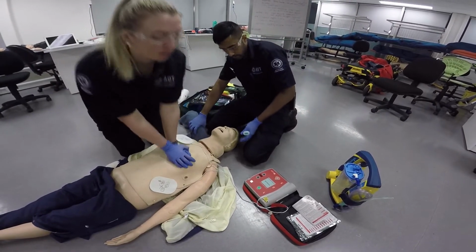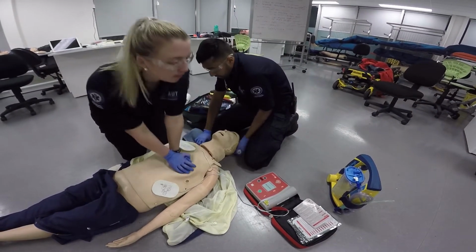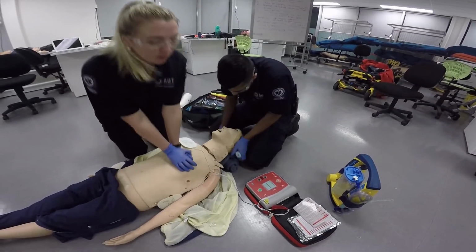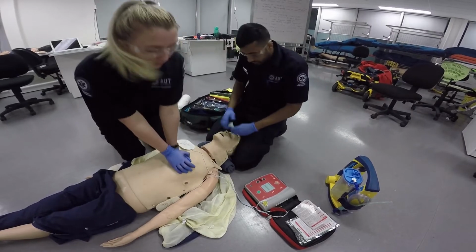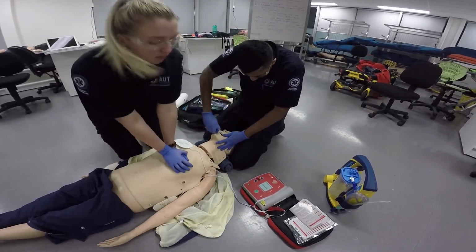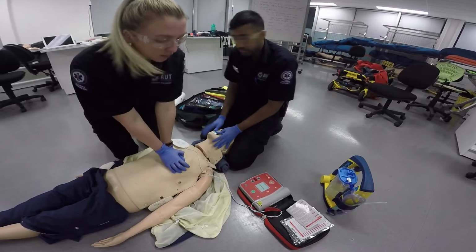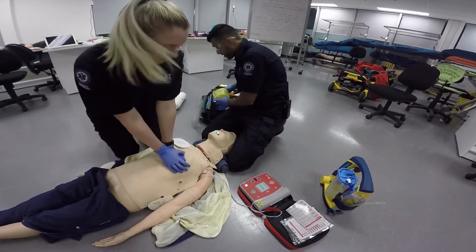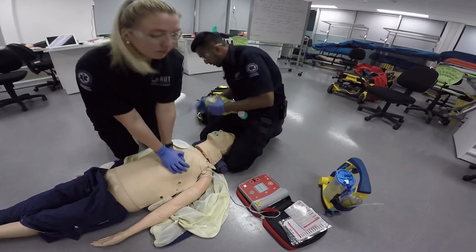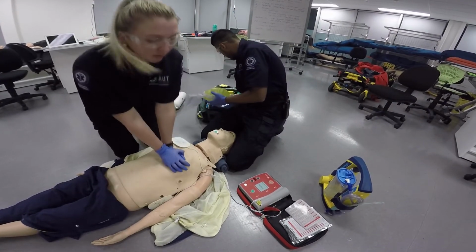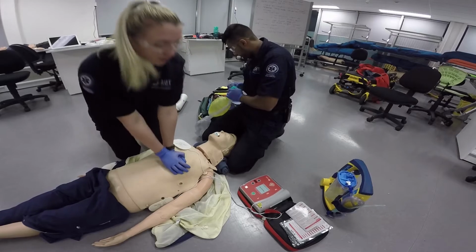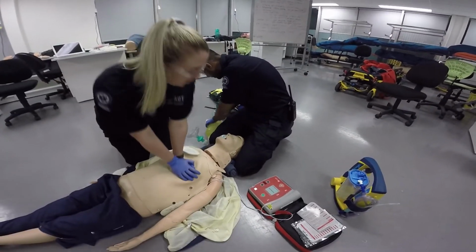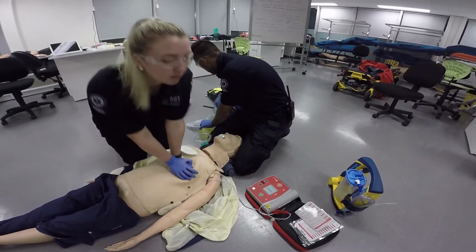I'm just going to place the towel under the patient's head. Alright, and I'm going to insert the OPA towards the roof of his mouth, do a 180-degree turn, just so it sits like that. And I'm going to start ventilating the patient with the bag valve mask and reservoir. Then apply the end of the oxygen tubing to our oxygen cylinder.